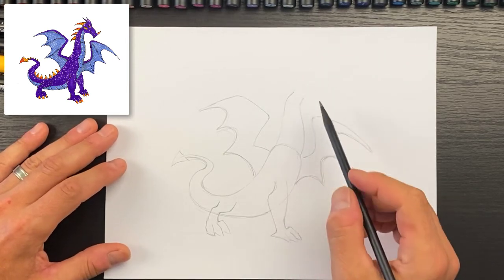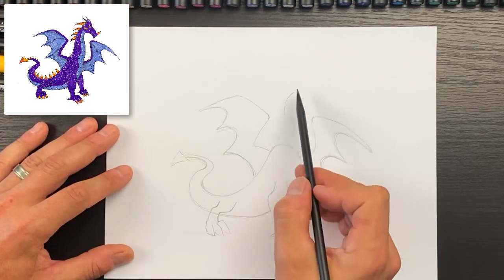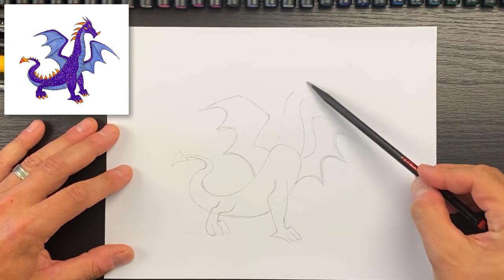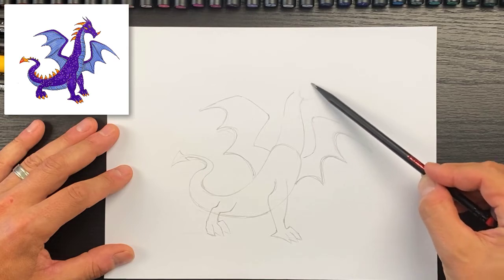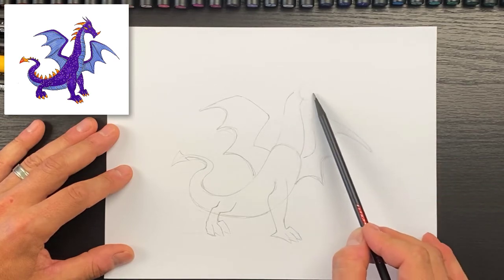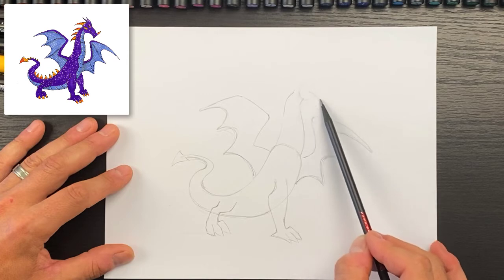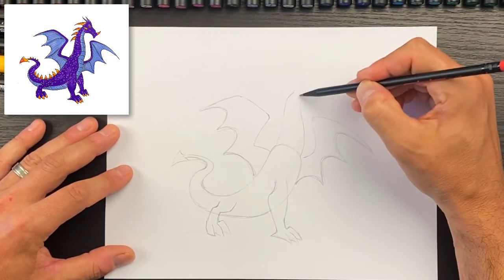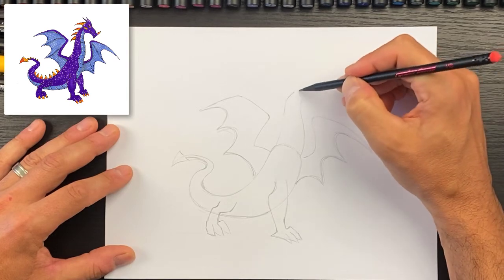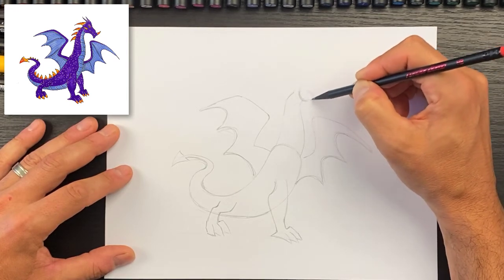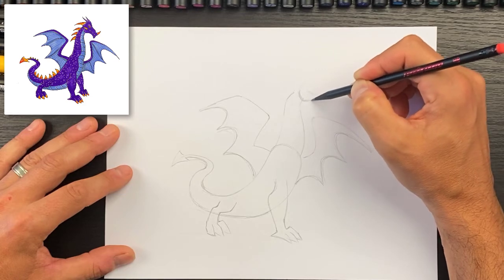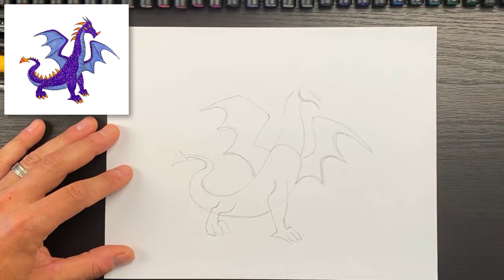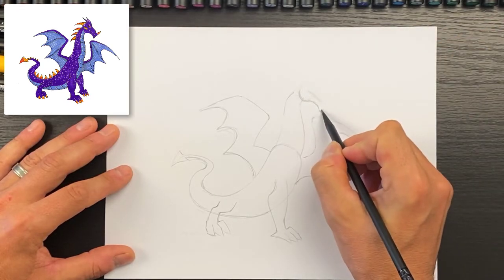Okay, now let's go back up to the head and finish off the head. For the head area, if you want, you can draw a round shape like this. And we're going to have the snout part come down. I'm going to use the bottom of that shape that I did. So that's going to be the chin, or the cheek area. And then I'm going to come forward like that. And this will be the lower lip area.